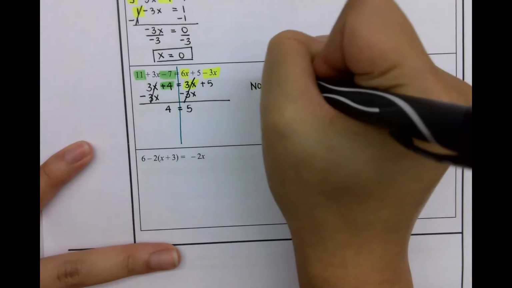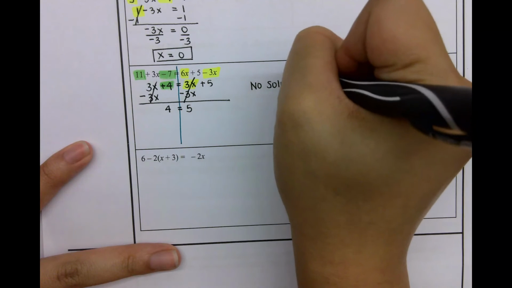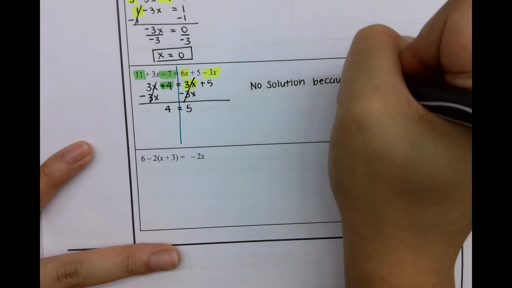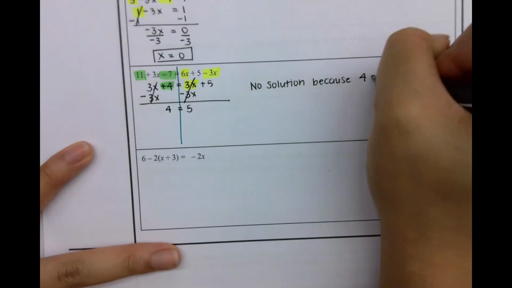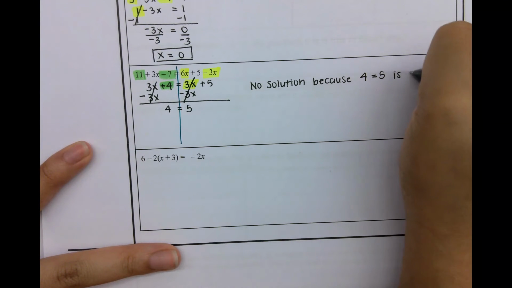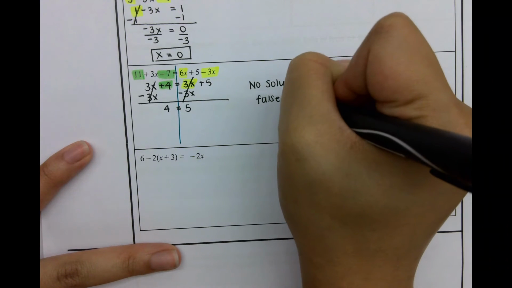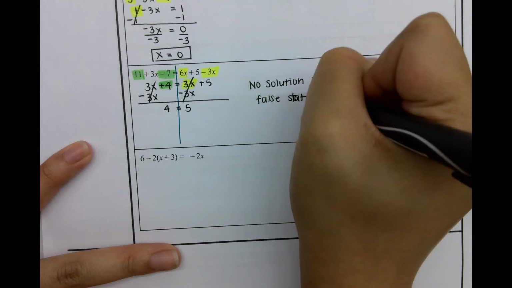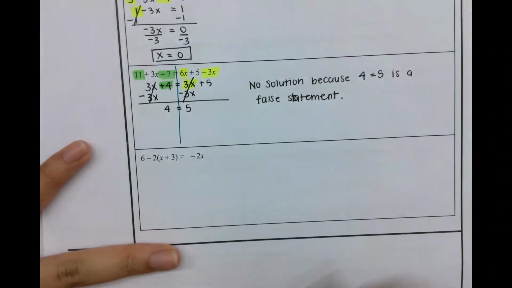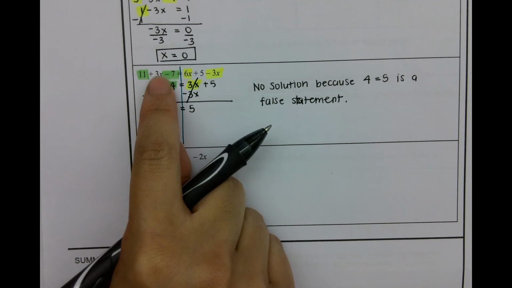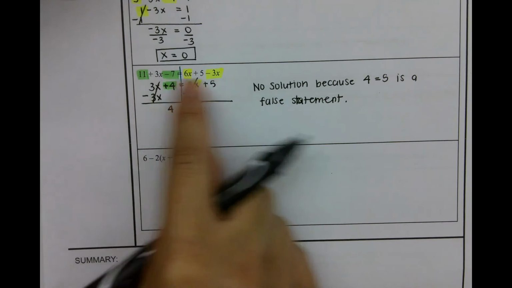When we arrive at something like this, that is clearly not true, the answer is no solution. The reason is that 4 equals 5 is a false statement. It will never be true. No matter what I plug into x, nothing will make this equation true.